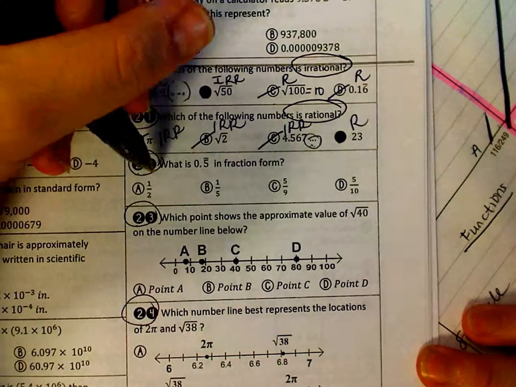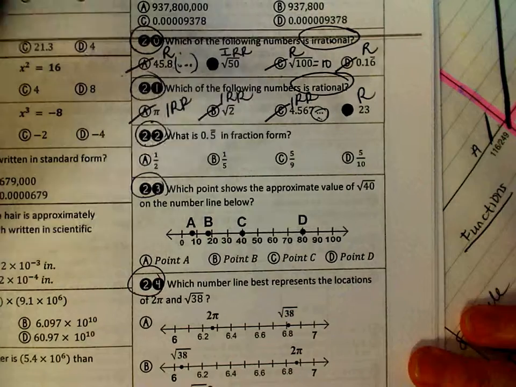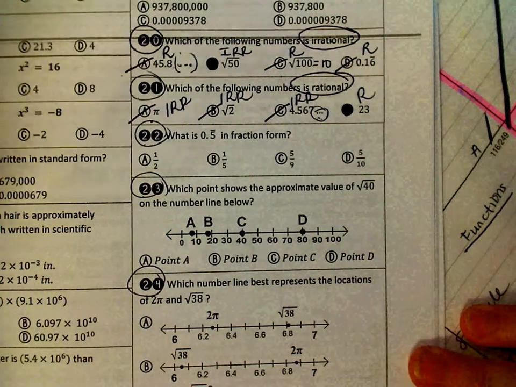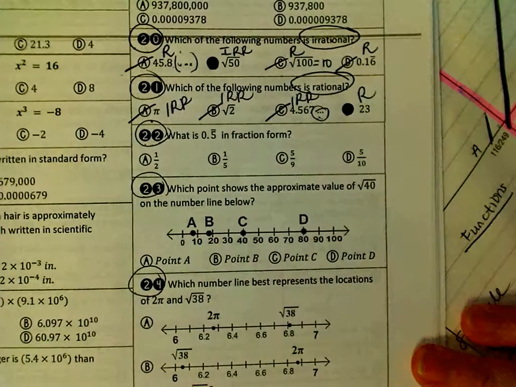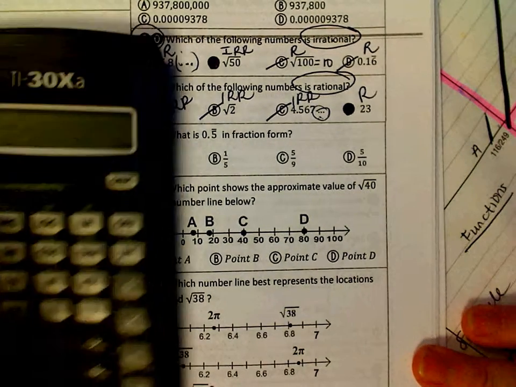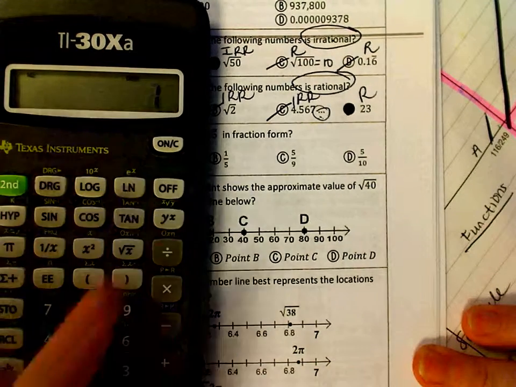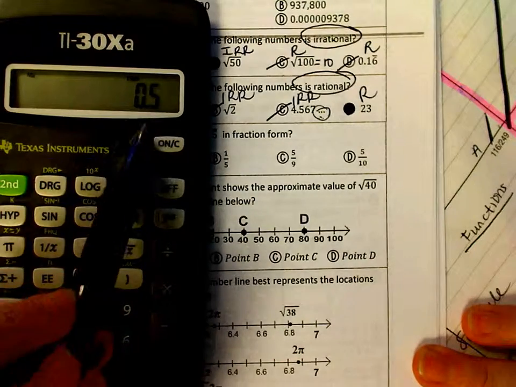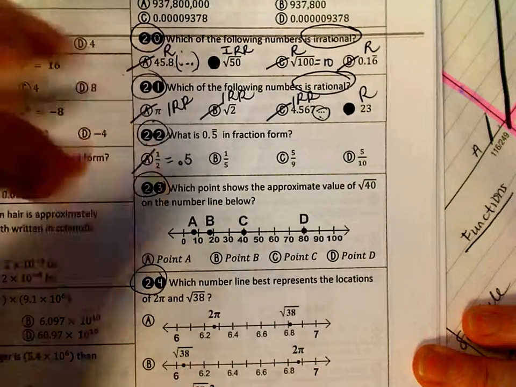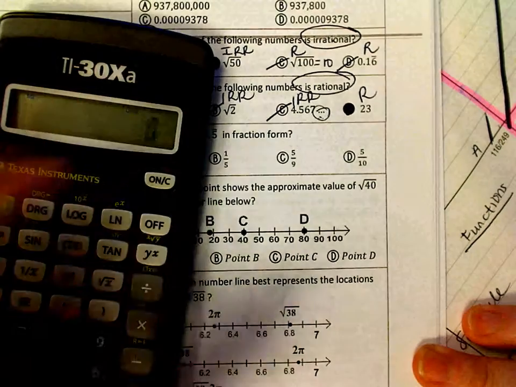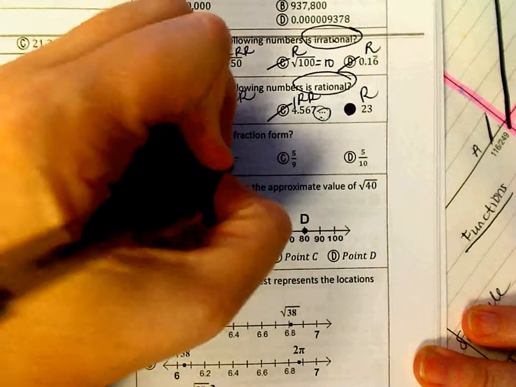Okay? What is 0.5 repeating in fraction form? The best way to do this is to just divide these in the calculator, and then you can just see which one gives you repeating 5. So I'll do 1 divided by 2. And that's 0.5, but it's not repeating, so that's not our correct answer. Okay, 1 divided by 5. And that's 0.2, so it's definitely not that one.